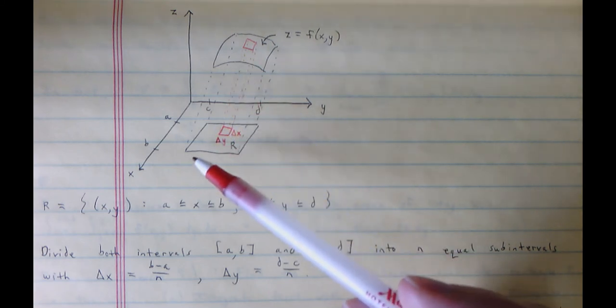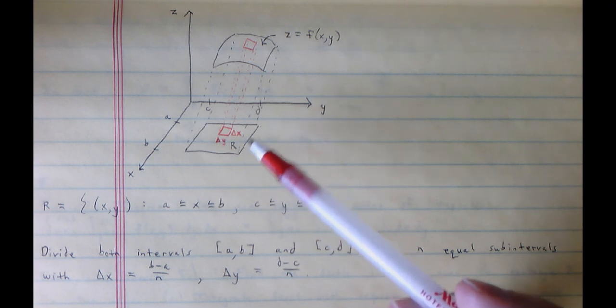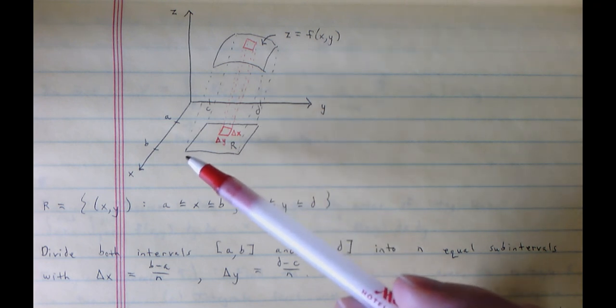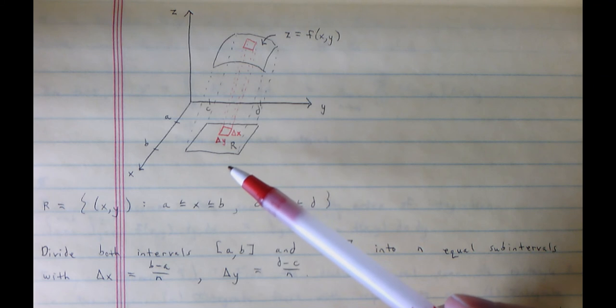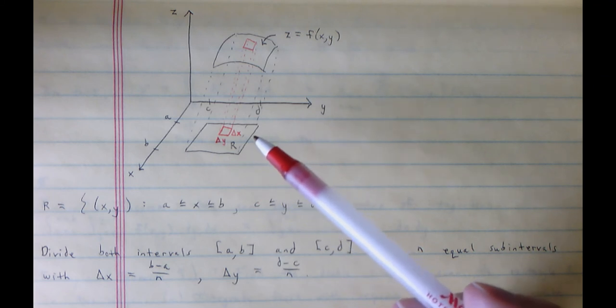Now I should point out we don't have to just work with a rectangular region like this. We're kind of limiting ourselves by doing that. There are other regions we could consider, but for this section, we'll just focus on a rectangular region in the xy plane.